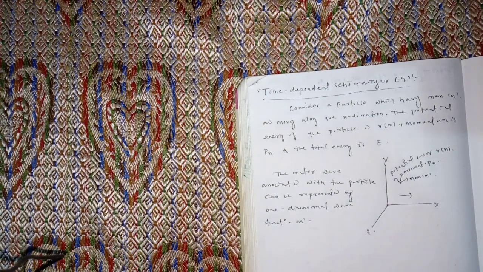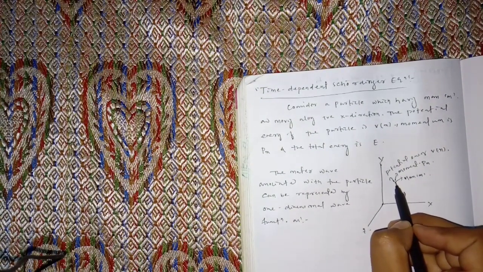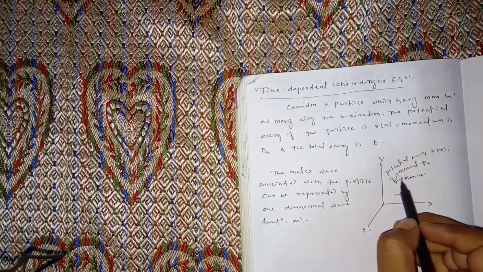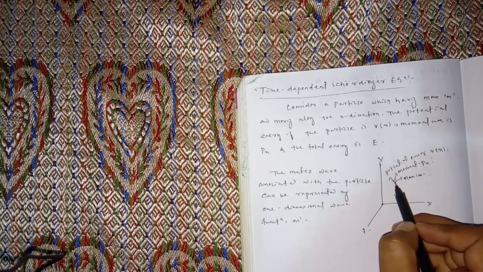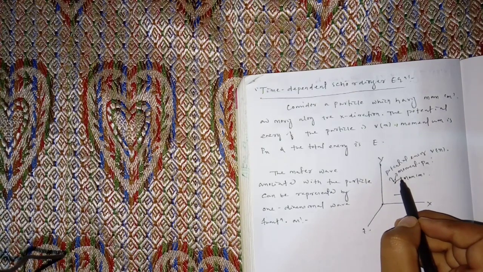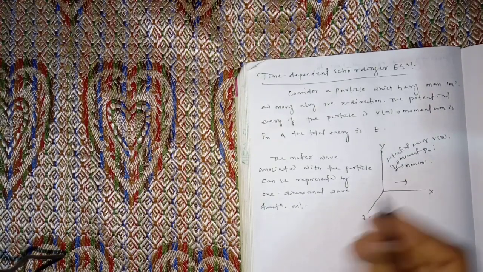This is a particle having mass m, momentum p(x), potential energy V(x), and the matter wave is associated with this particle, and we can represent it by the wave function in one dimension.